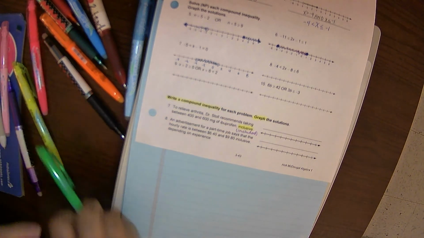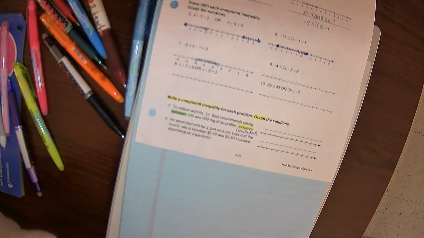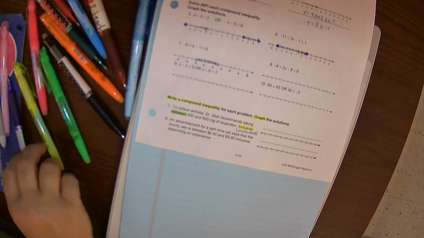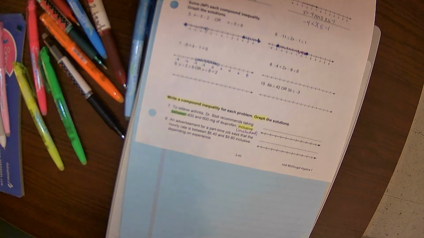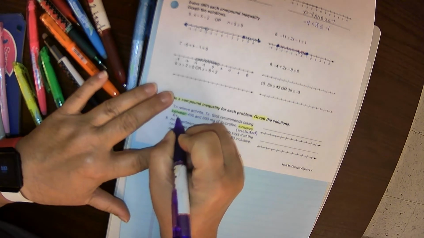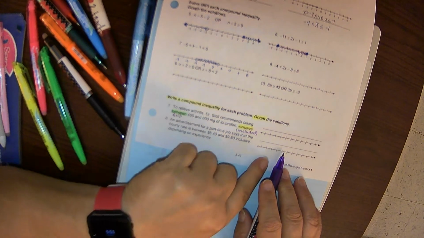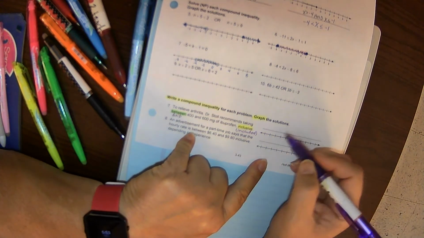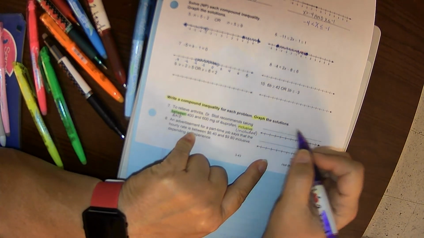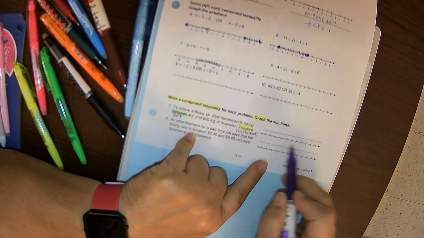Another important word in here is between. So numbers between 400 and 600, tell me what type of inequality it is. What type is it? Well, if it's between, it's an and, okay? And what we're going to do here is we're going to write our inequality and, okay? Let's do it on the number line here.